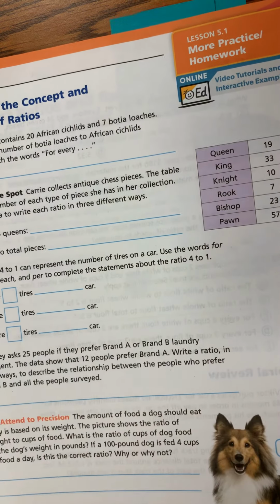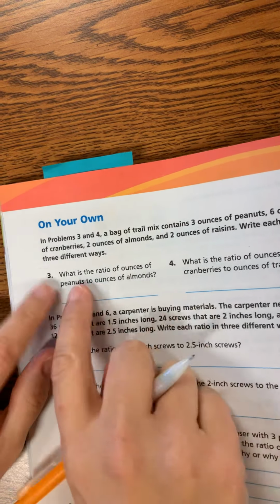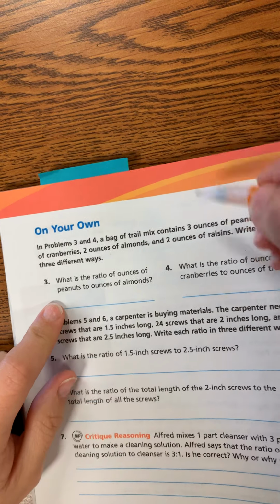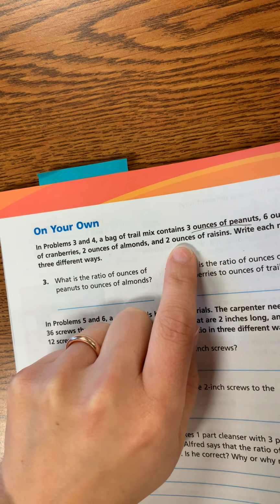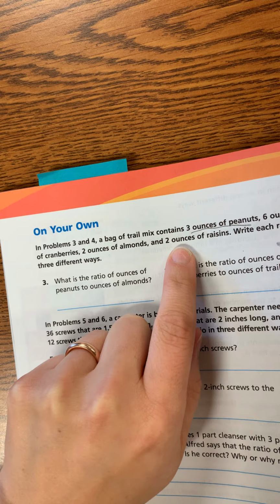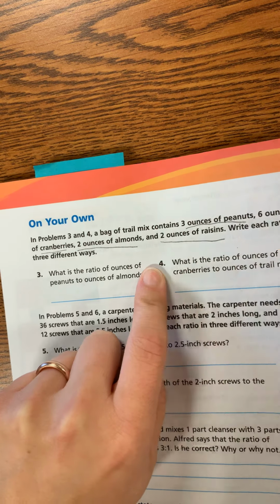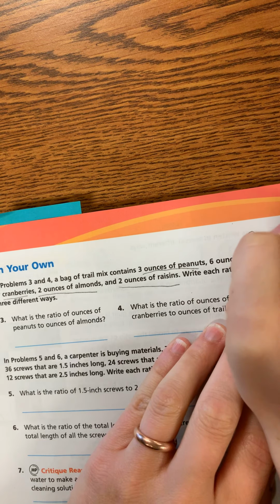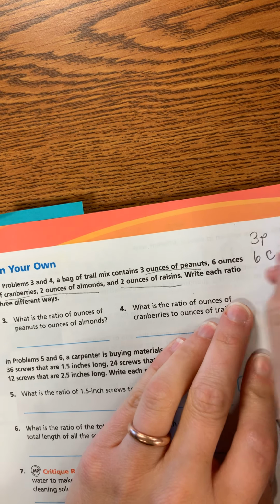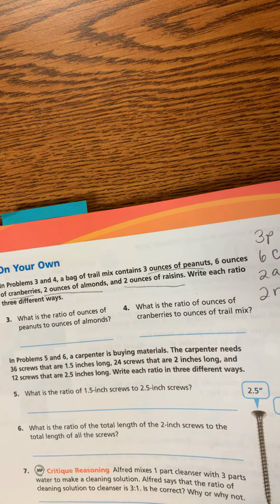All right, I'm going to give you a few more examples here. We're only at 5 minutes. So we have trail mix they're talking about: 3 ounces of peanuts, 6 ounces of cranberries, yum, 2 ounces of almonds, 2 ounces of raisins. I'm just going to write these quantities off to the side. So 3 peanuts, 6 cranberries, 2 almonds, 2 raisins.